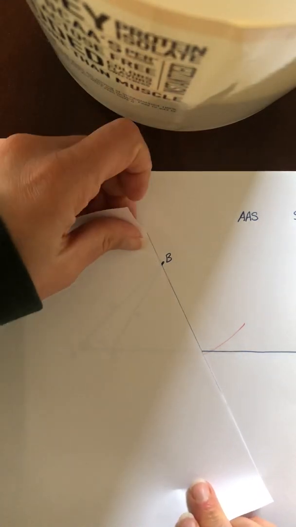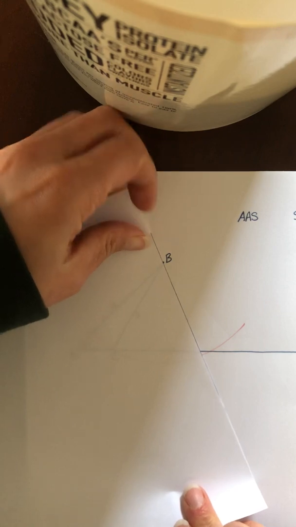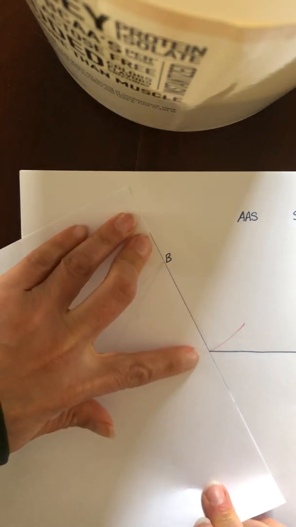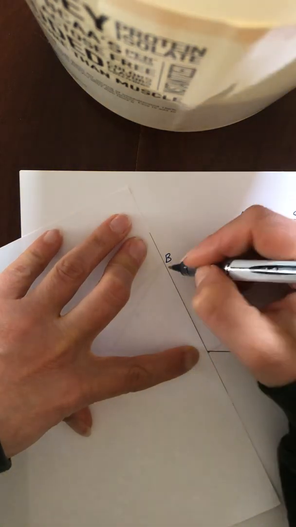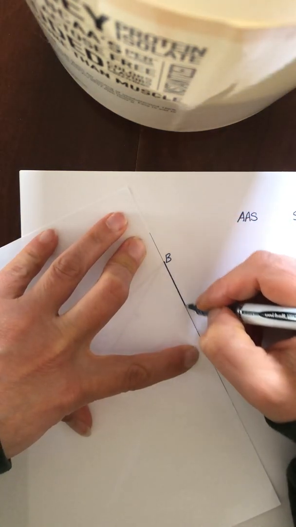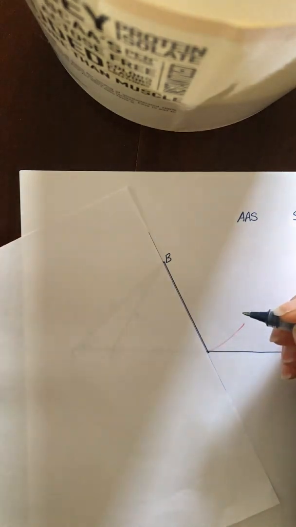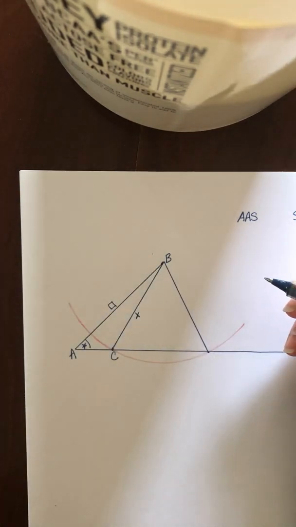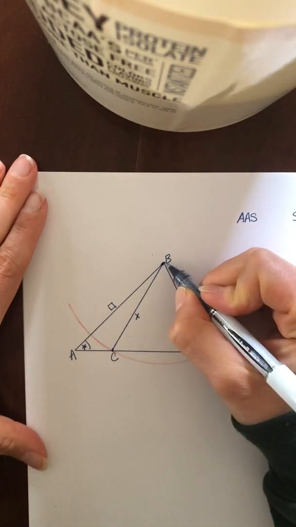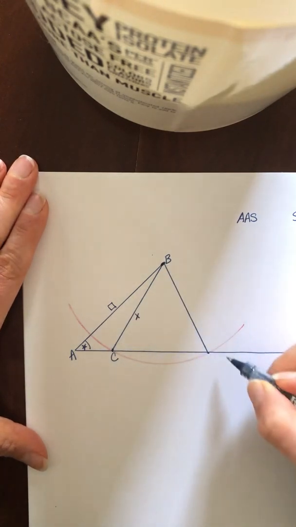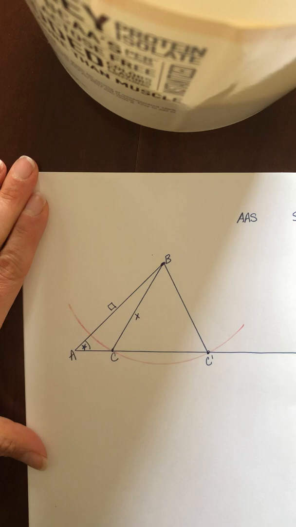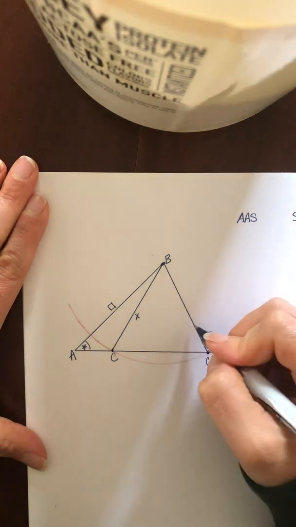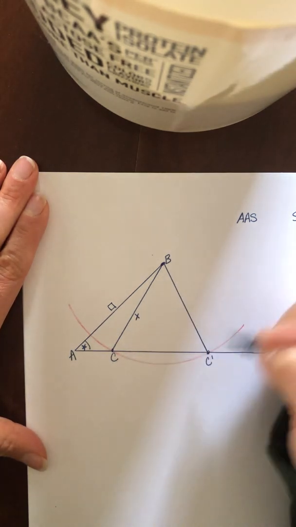So B was the center of the circle, because that's where the sharp point of the compass was, and this point is on the edge of the circle. If I were to connect them using a straight edge, I could show you that the length from B to C is the same exact length as B to, I'll call this C prime. These two things have to be the same because they're both radii of the circle.